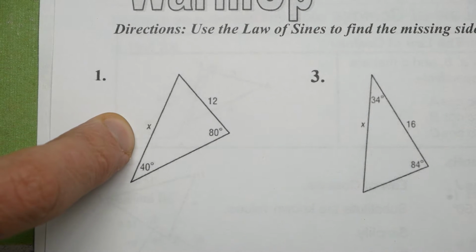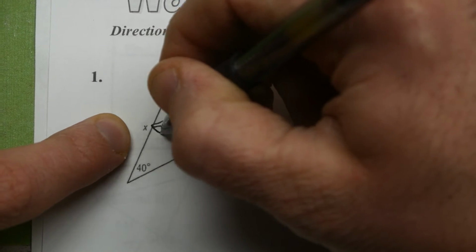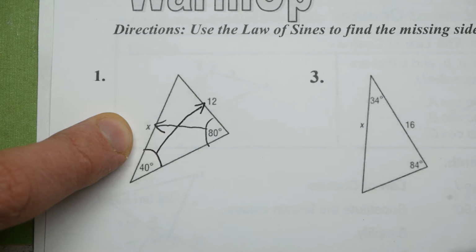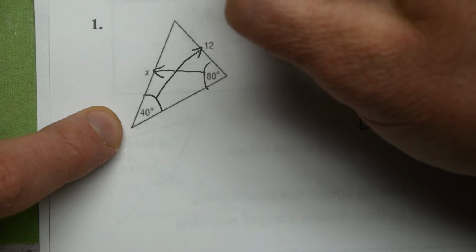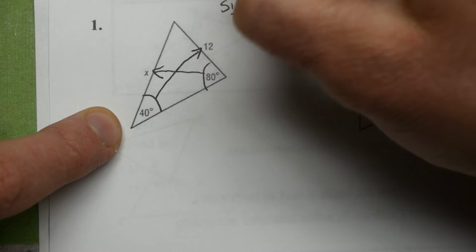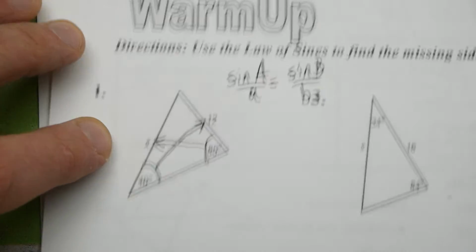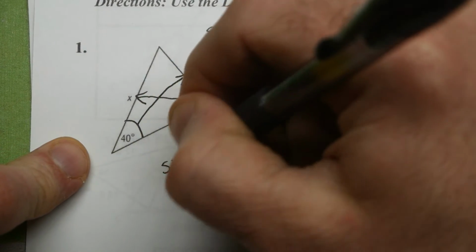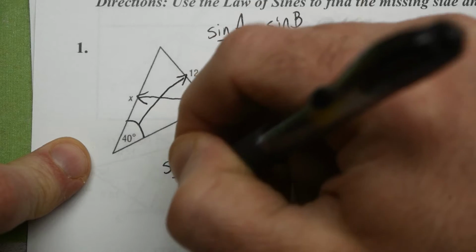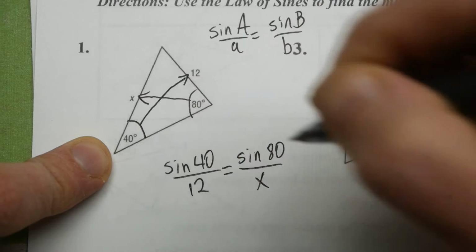So on this one, from the 80-degree angle, I can see that the opposite side, this X, those are going to be the two that match up. And then from this 40-degree angle, the 12 is its opposite side that matches up. So if I set that up in the law of sines, remember the law of sines is sine of angle A over side A equal to sine of angle B over side B. Like that. Okay, so I'm going to go sine of 40 is to 12 as the sine of 80 is to the side we're looking for, the side where the X is.